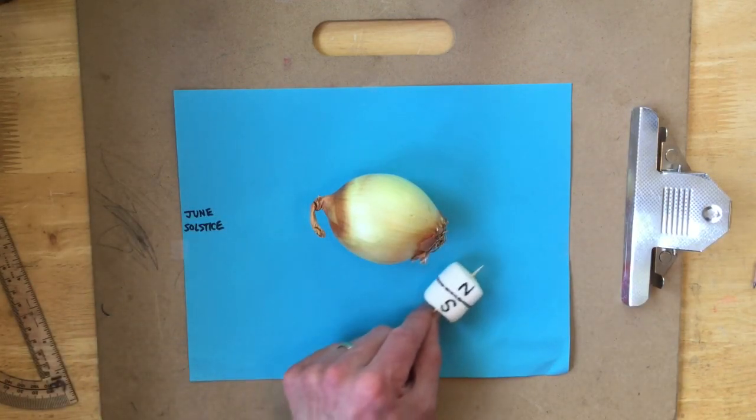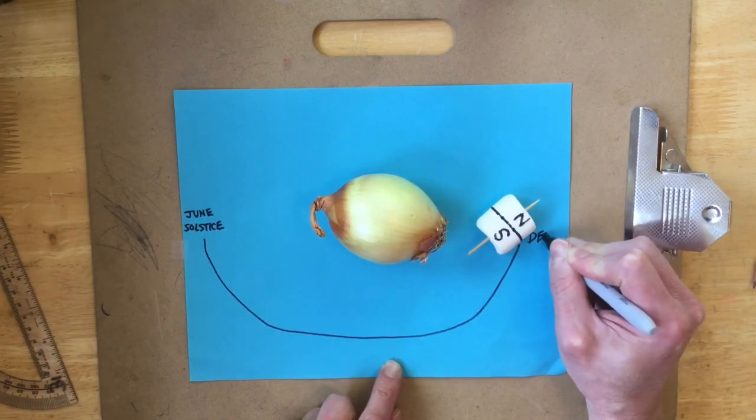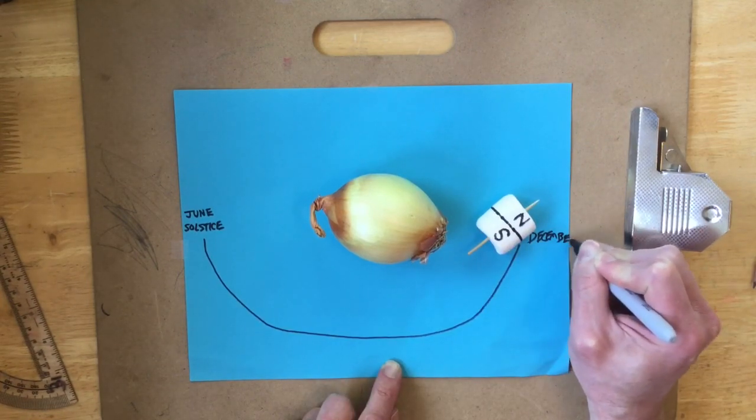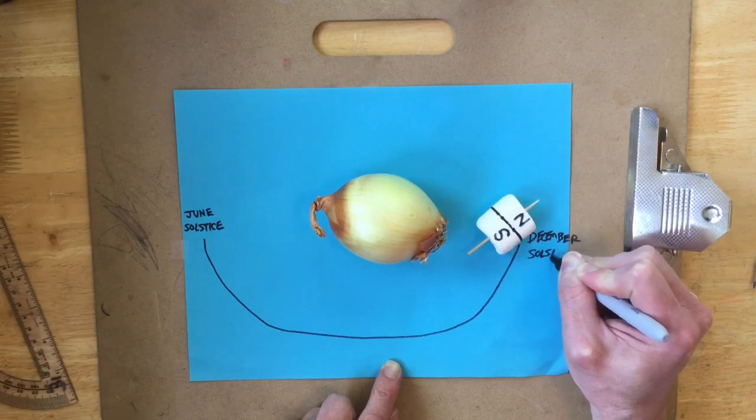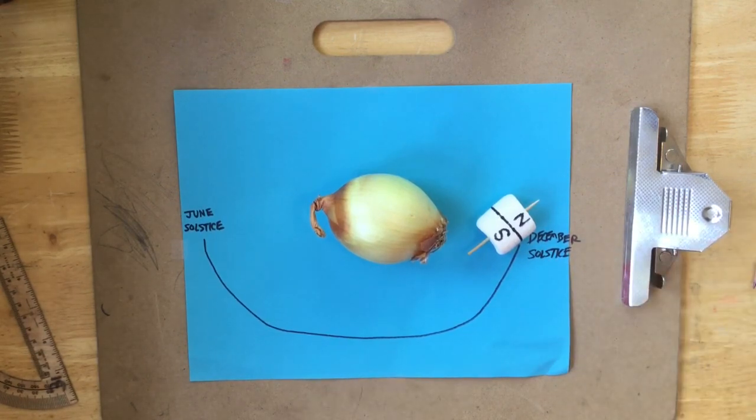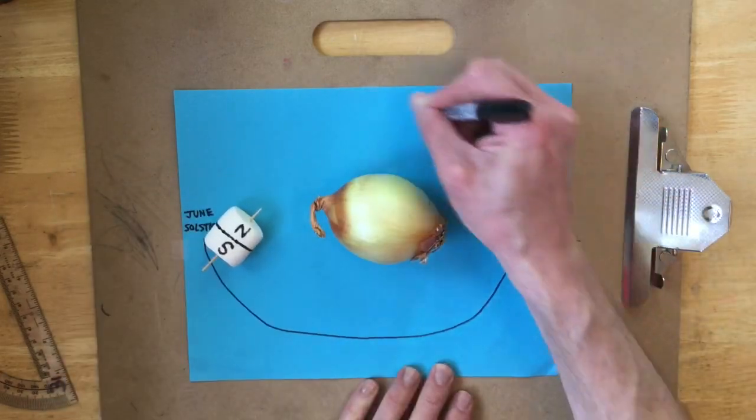When it gets over here 6 months later, the northern hemisphere is leaning away from the sun. It's the December solstice. The sunlight is not as direct, and it's winter. In the south, the light is more direct, and it's summer. Then 6 months later, we're back again.